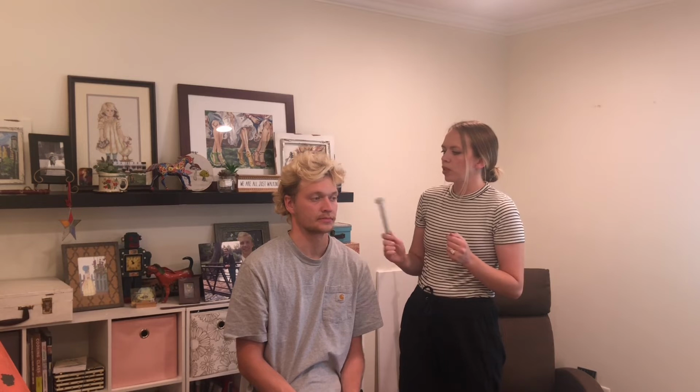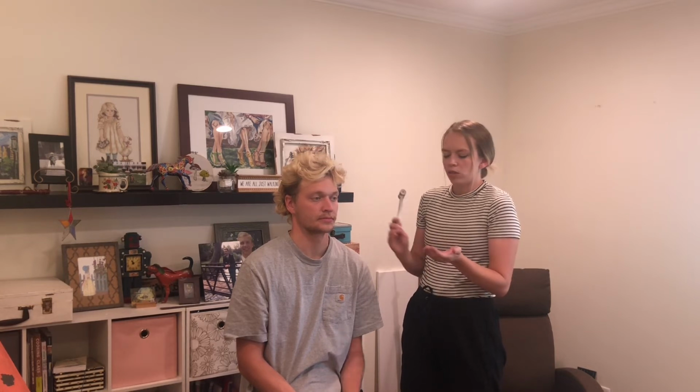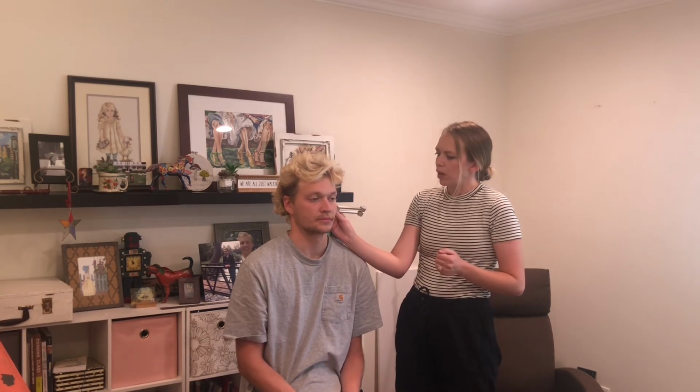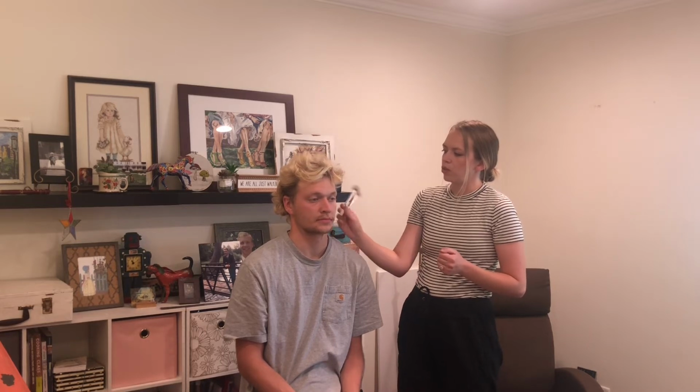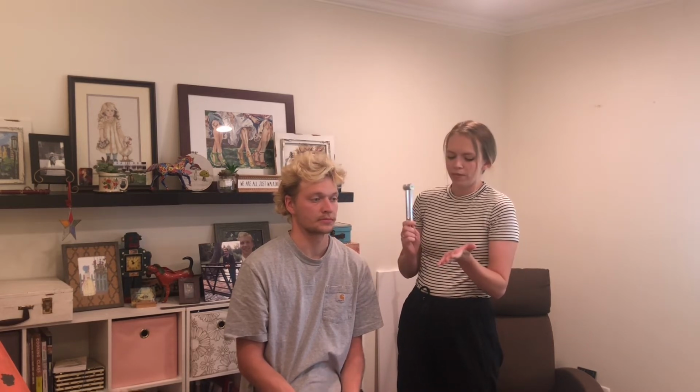This will check for bone conduction as well as air conduction. So tell me when you stop hearing it. I'll put it against your mastoid, and then tell me when you stop hearing it, and then when you do, I'll move it to the outside and tell me when you stop hearing it.